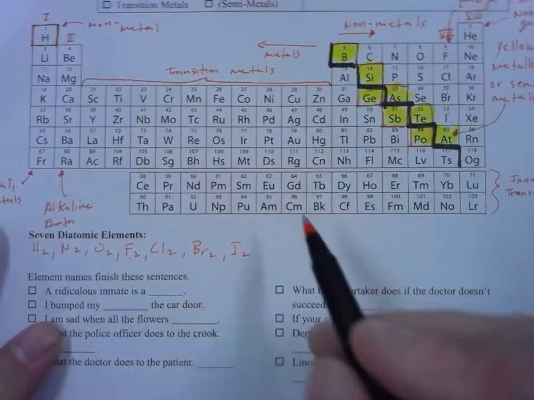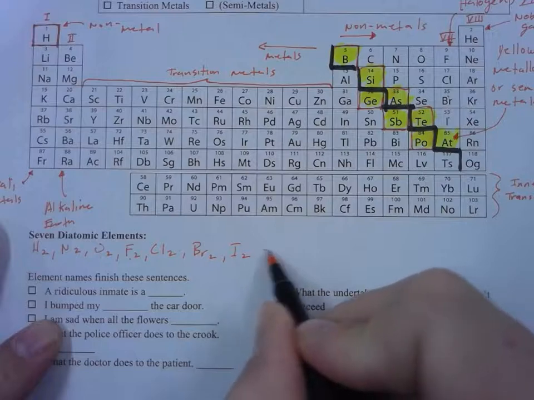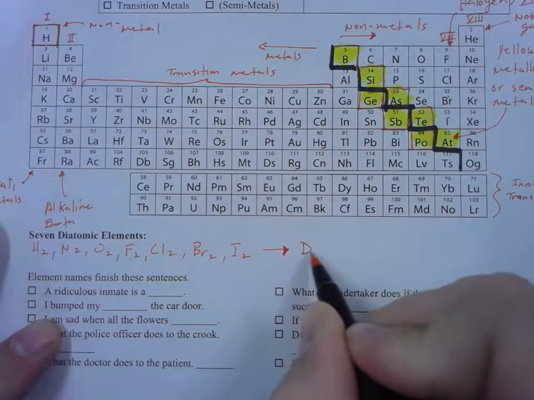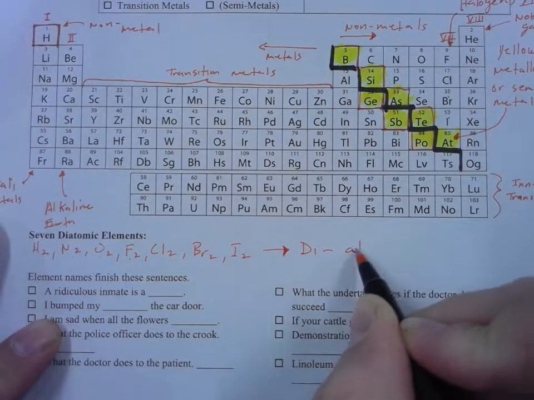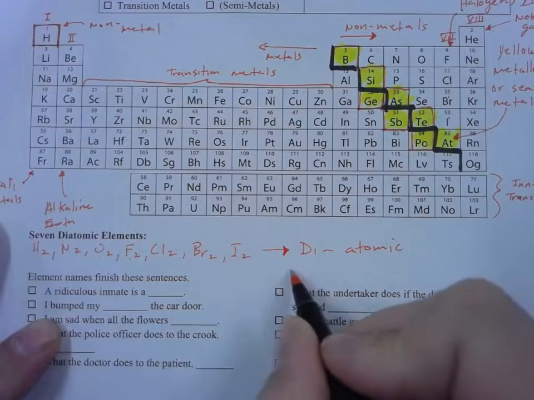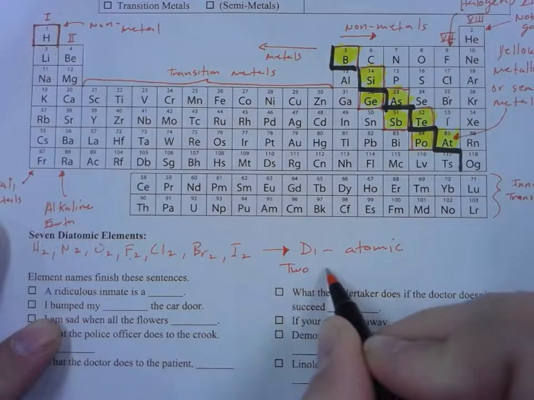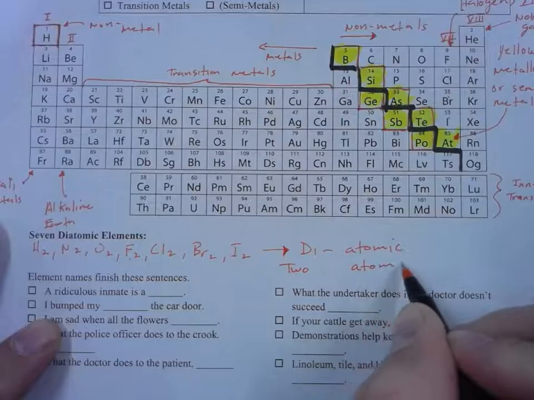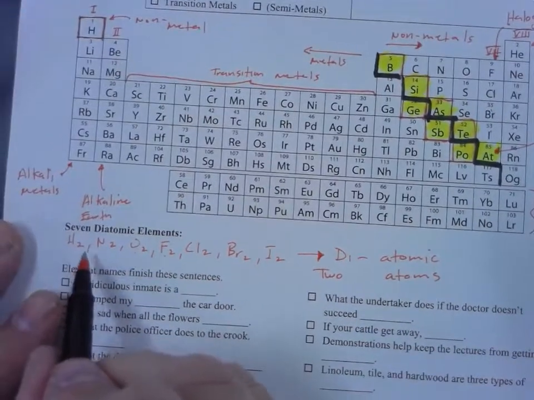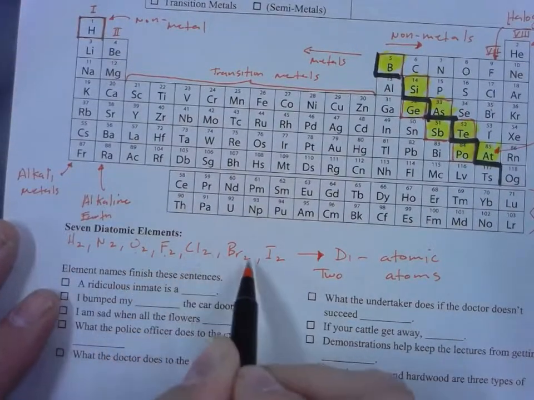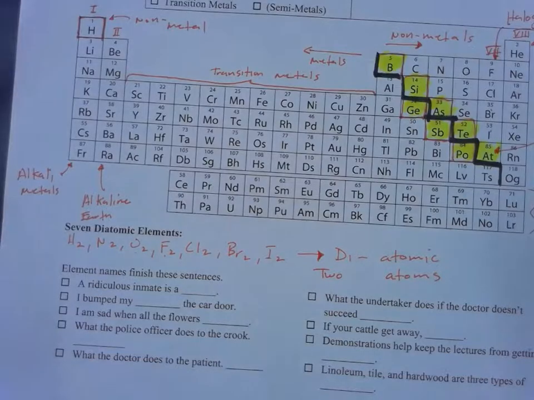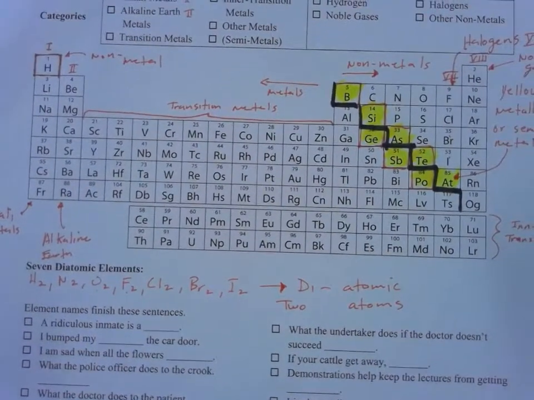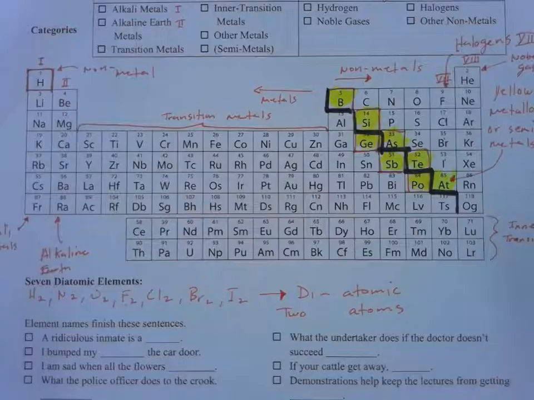So diatomic, what does that mean? Di means 2 atoms. Okay, 2 atoms, look. That's what diatomic means, and you need to know that. And I'll explain why they're diatomic later on. It's not necessary to know that right now, but it has to do with the number of valence electrons.